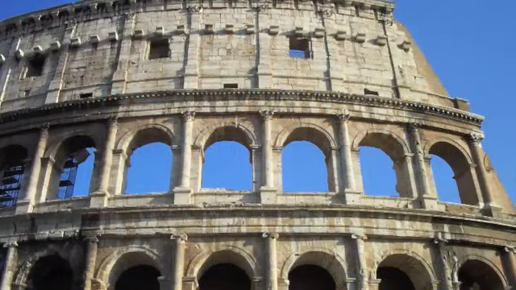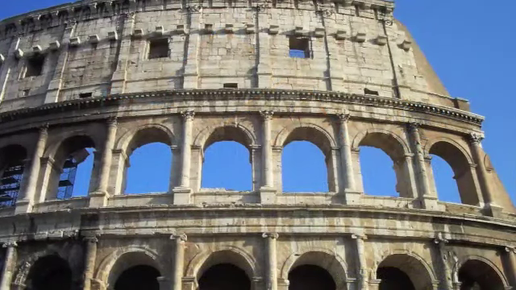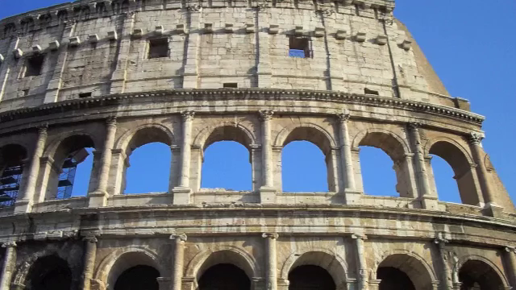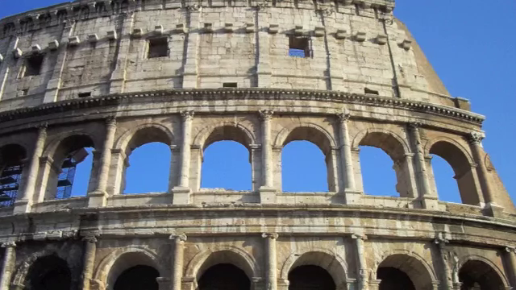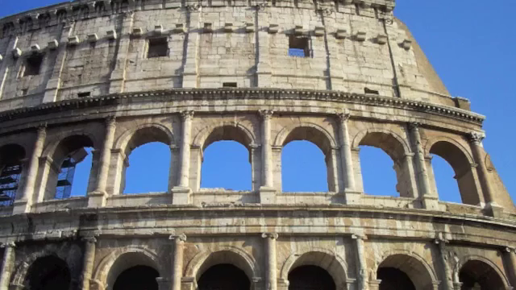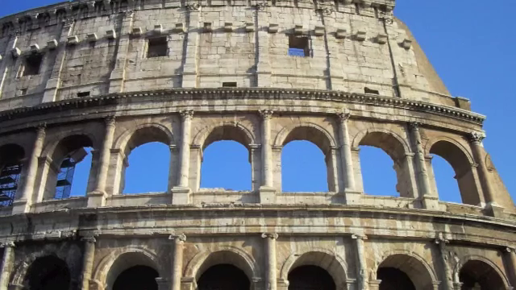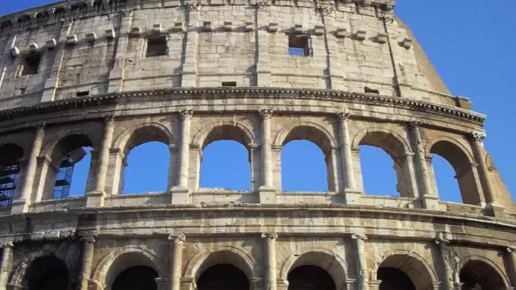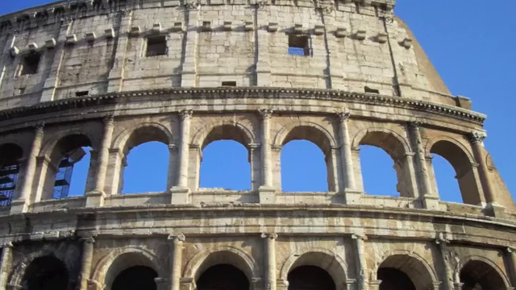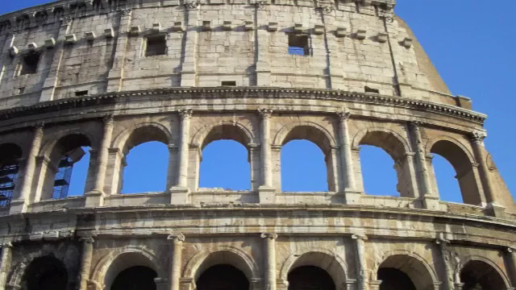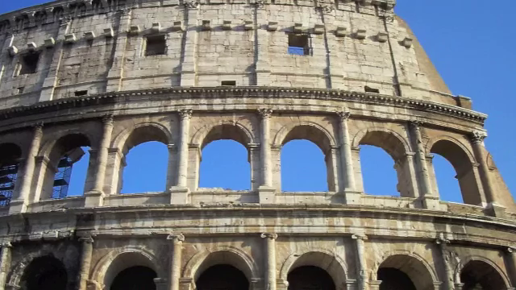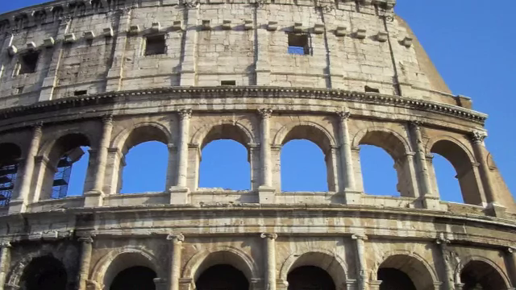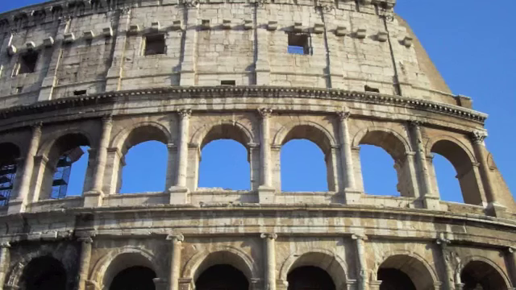It's very important to know whether you're looking at an ancient Roman building or a Romanesque building. The building currently on screen is an ancient Roman building. It's the famous Colosseum. And when we look at it, we see that it indeed has round-topped arches in the same manner as Romanesque. But everything else about it is very different.